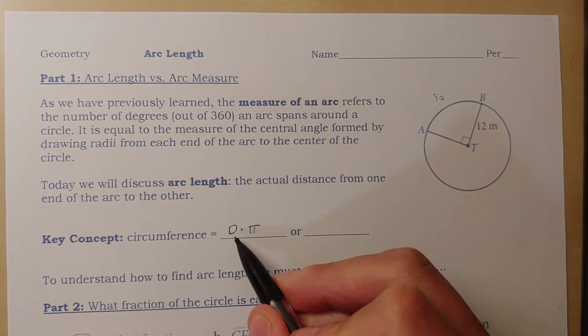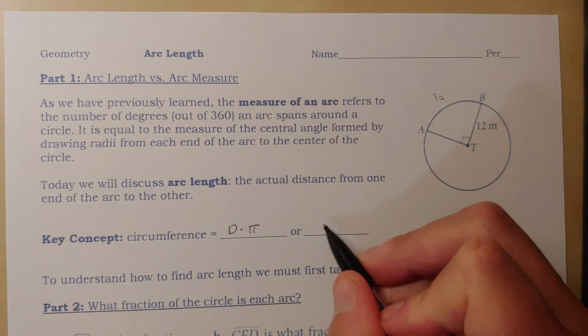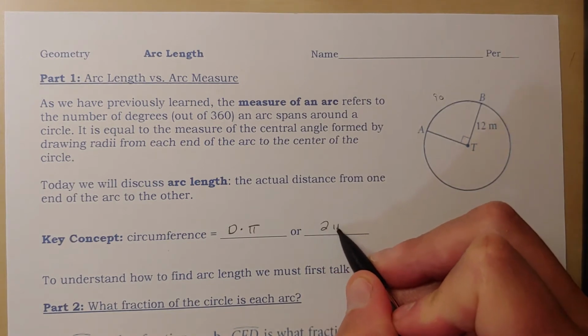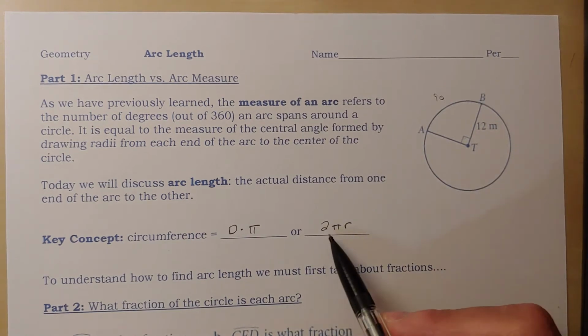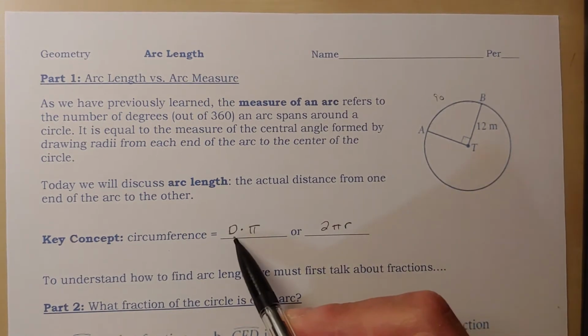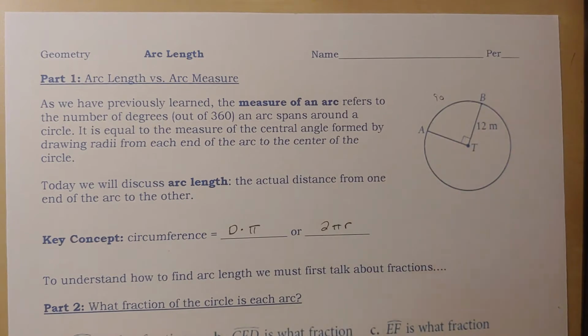Sometimes the diameter is written as 2 times the radius, and so you may see this formula written as 2 pi r. That's another famous way to write it. But notice it's the same thing, because 2 times the radius is equal to the diameter.